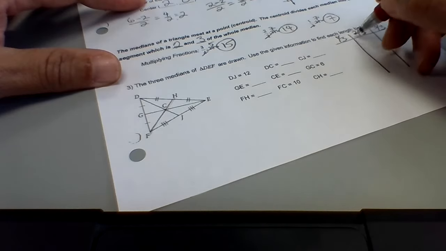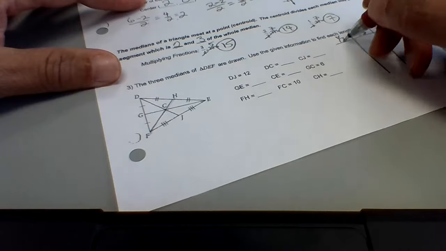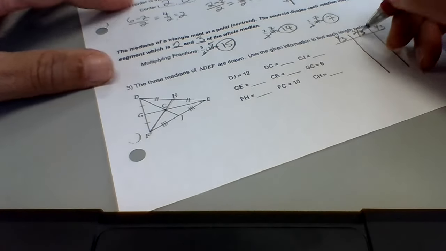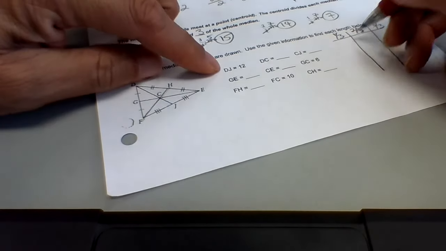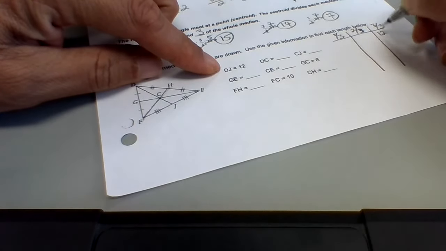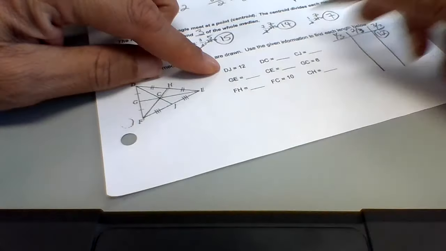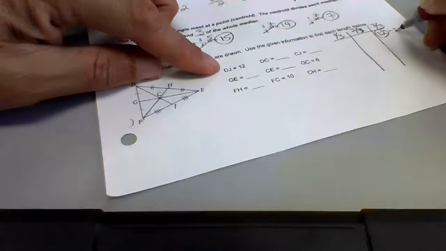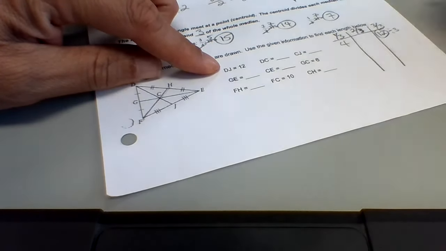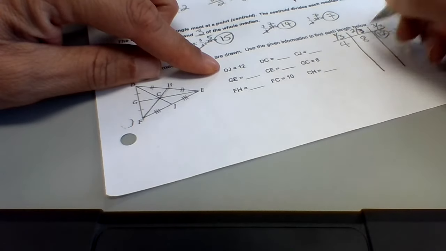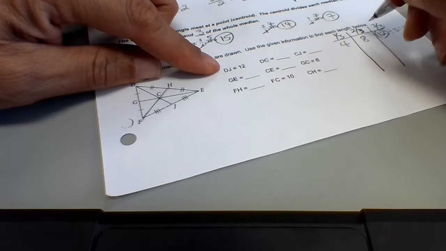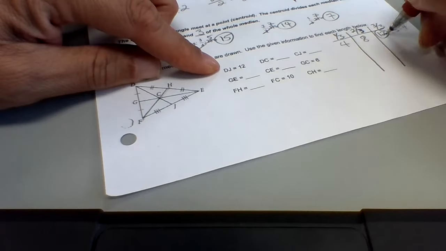If you know one of the points, like this one, if it was 1/3 of the way, then you just add the same amount to it to get 2/3 of the way, and then add the same amount to that to get 3/3 of the way. So this one is 12. Because it's 12, I divide it by 3 and get 4. So 4 is 1/3 of the way. If I add 4 more to that, I get 8. And then if I add 4 more to that, I get 12.